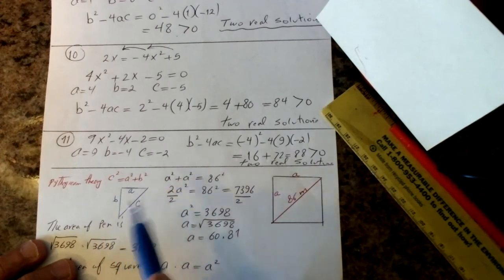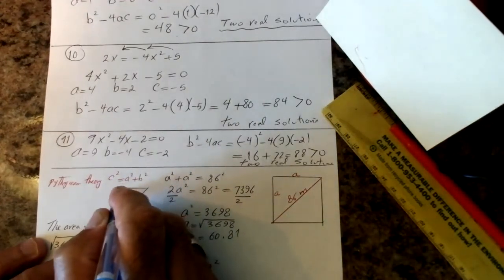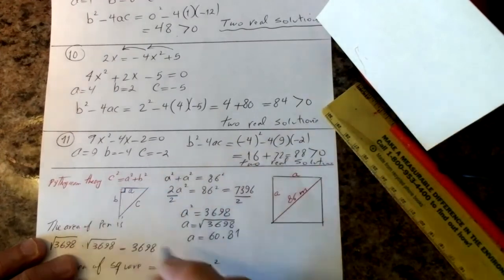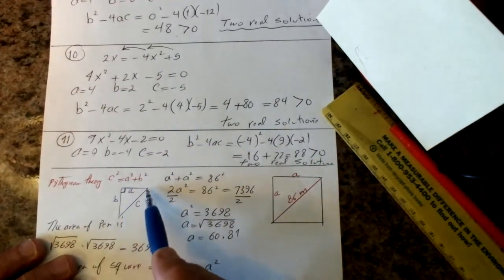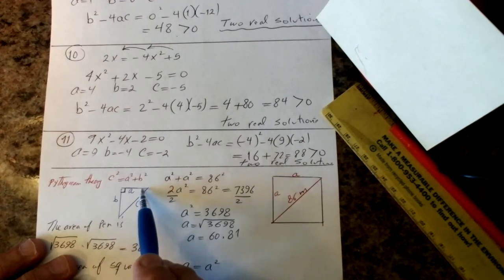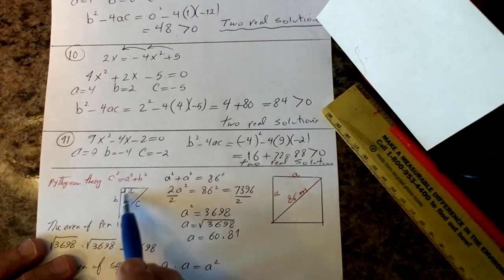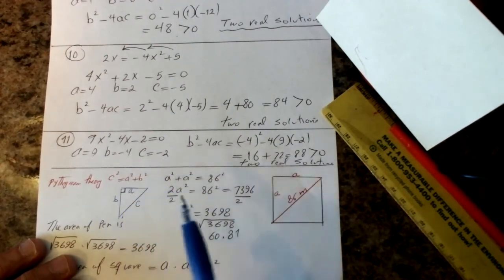The longest side, and there has to be a 90-degree triangle. They call it a right triangle. In the 90-degree triangle, the longest side to the power of 2 is the sum of the squares of each leg.